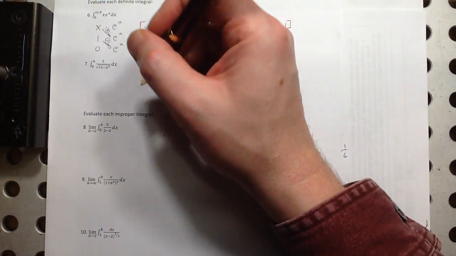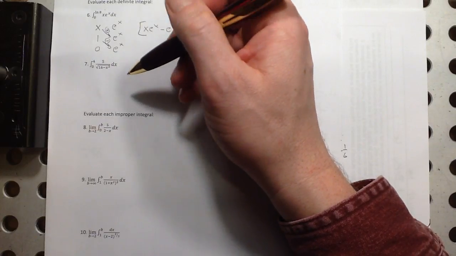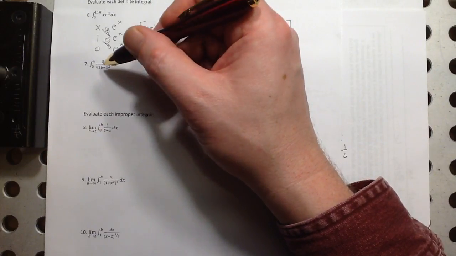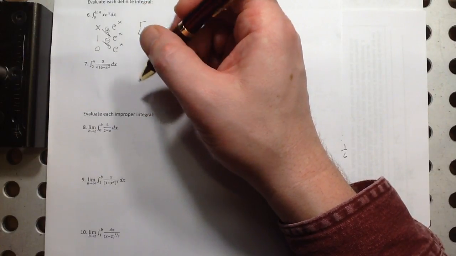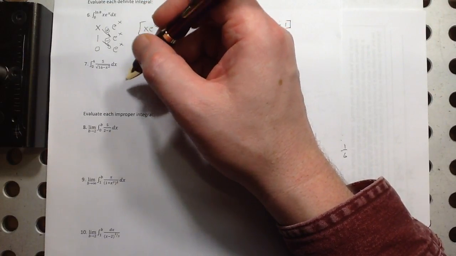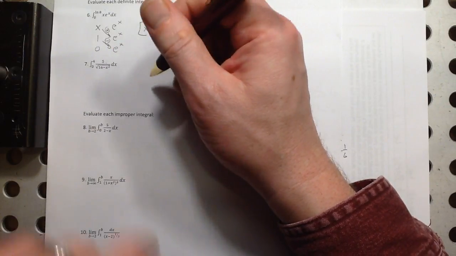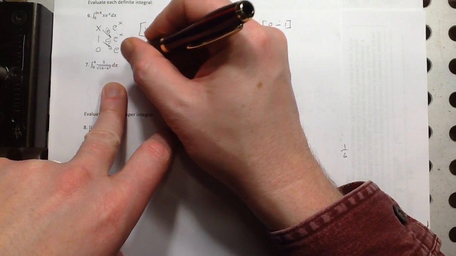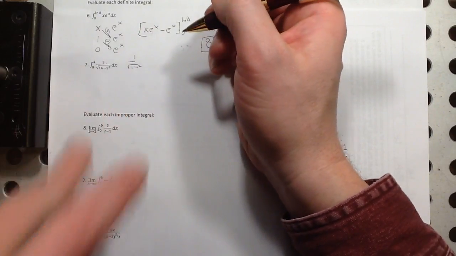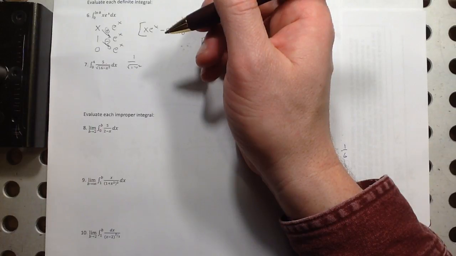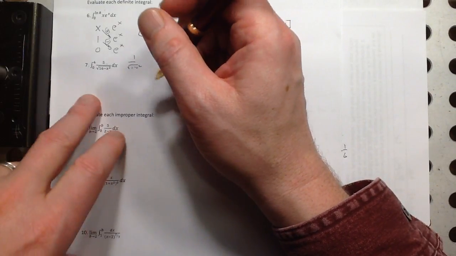Number 7, well, it's not partial fractions because that bottom's under a square root sign, and it's not integration by parts because it's not a product. It's not a LIATE kind of thing. So what to do with that? Well, this actually looks kind of like it could match up to the derivative of sine inverse. So let's see if we can make that happen.